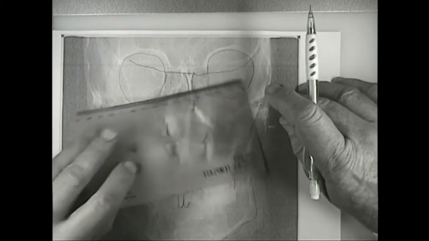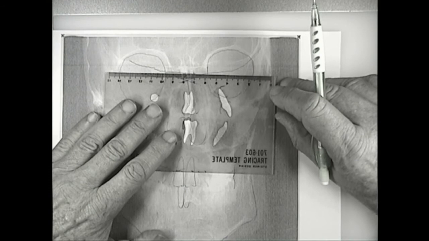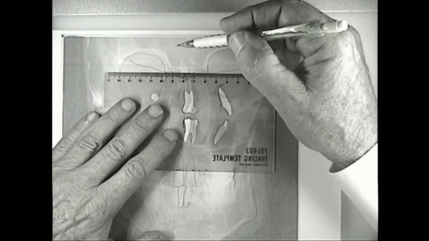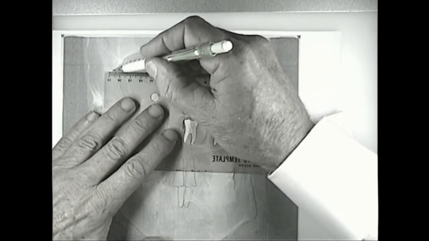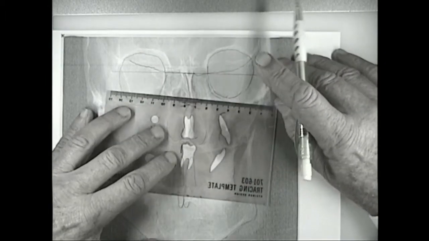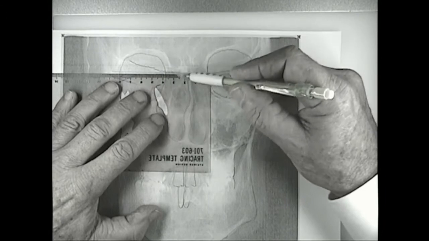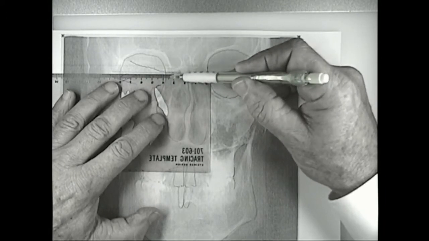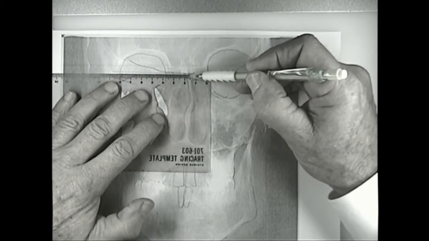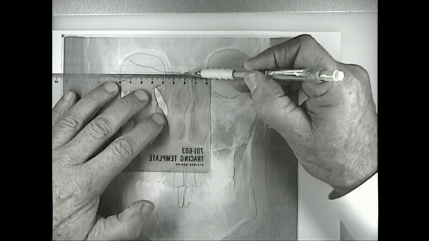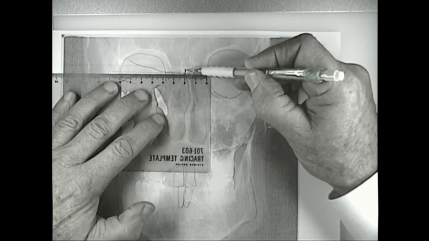So I would draw a line here where they cross each other. And I would now measure between the two orbits, that is 38, so half of it is 19. So 19, that would be the midpoint of the face.